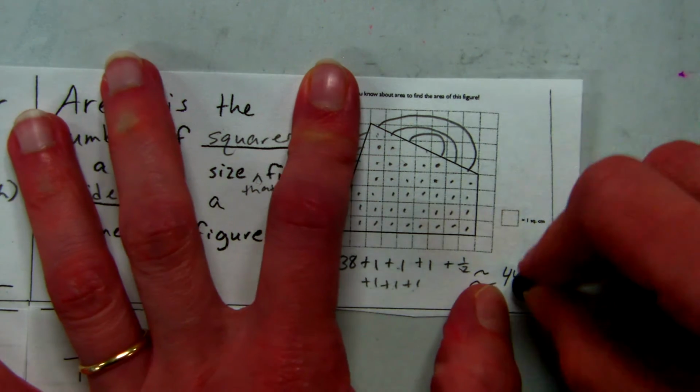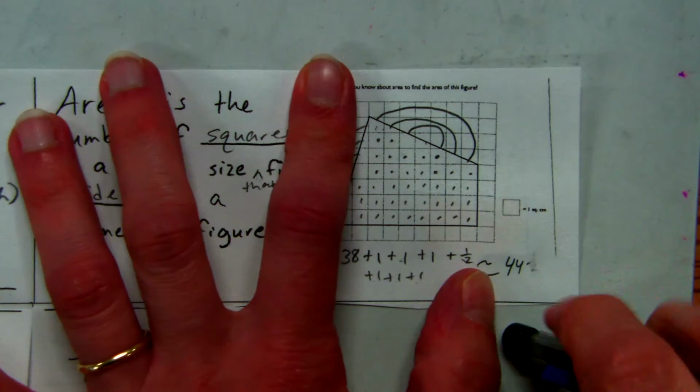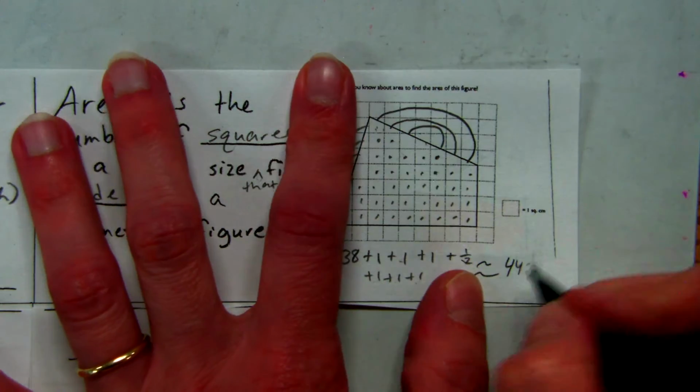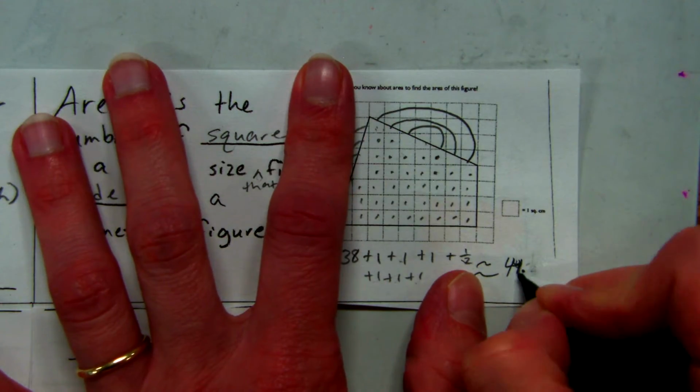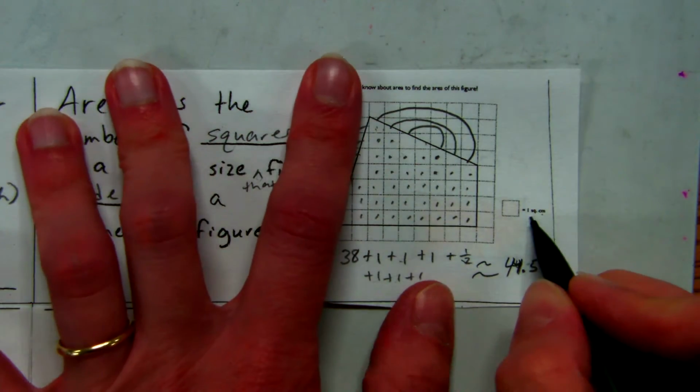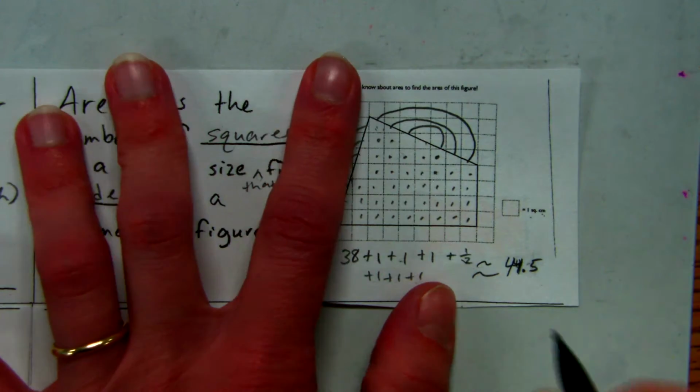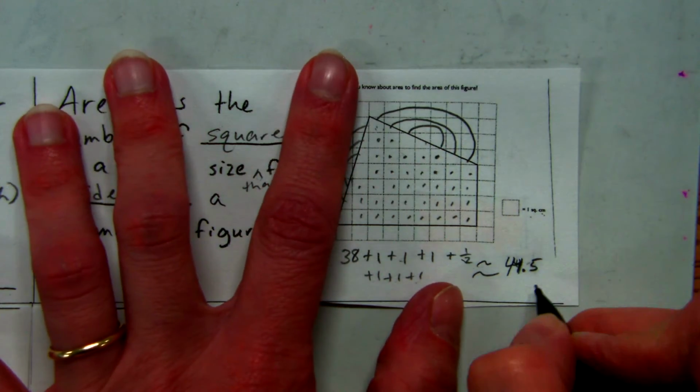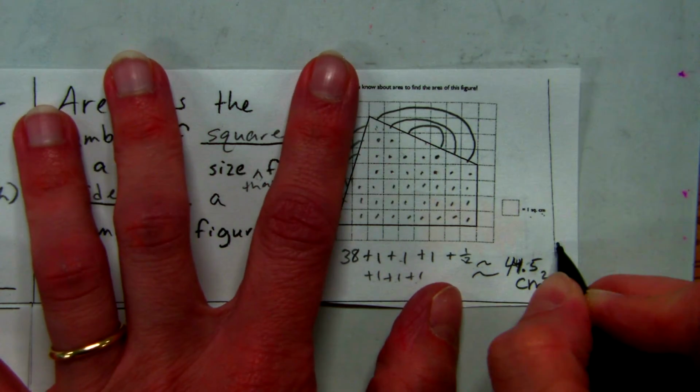Do you want to use 0.5? Is that more comfortable to you guys? Yeah. Since in centimeters, a lot of times we use decimals, we'll do that. So 44.5. And then this is square centimeters, and they wrote it with an SQ for square and then centimeters. But usually we use centimeters squared.